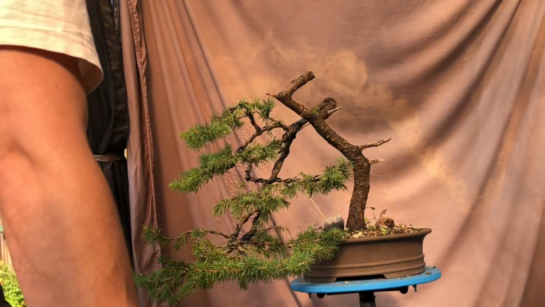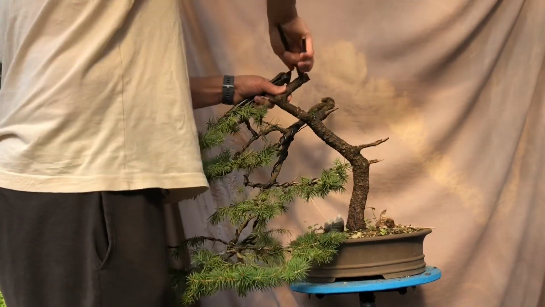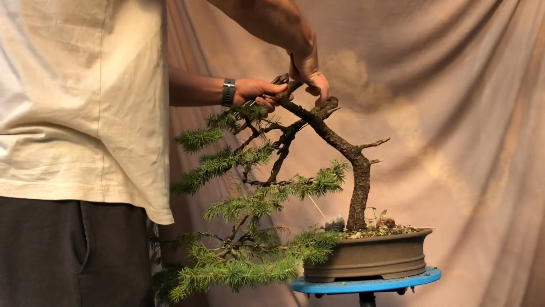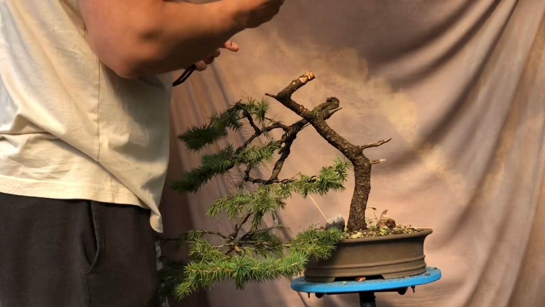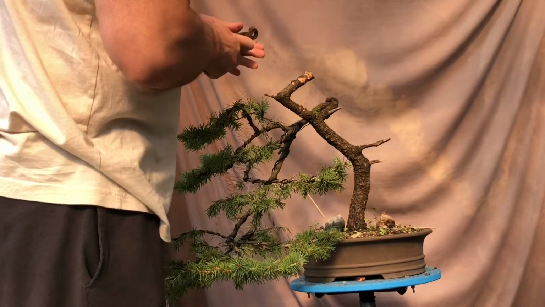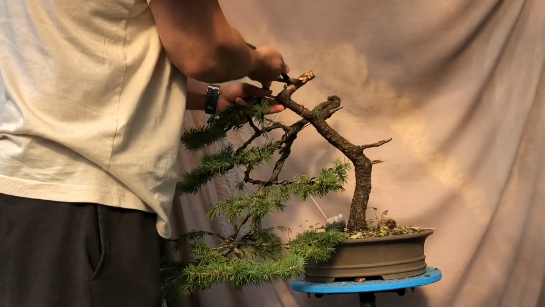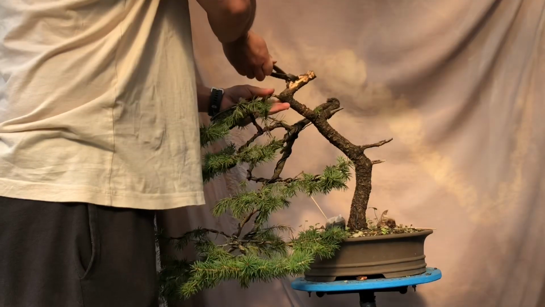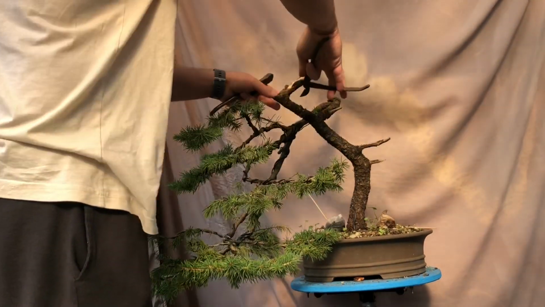I'm just going to work on jinning this. It's probably a bit too big for this. I'll probably have to get a cutter or a carver. It's a bit small for my little jin pliers, so I might have to get another bigger tool. I don't want to do such a smooth job on it. When it's fresh, it's easy to peel off.